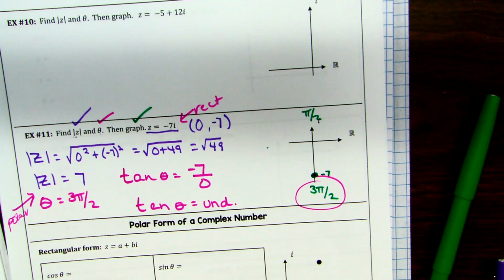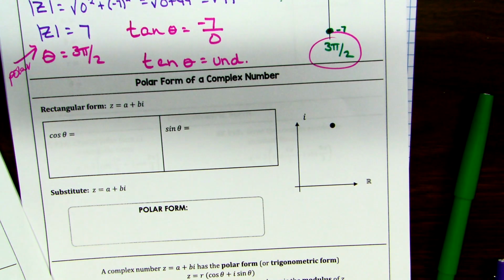What we're going to do now is put all of it together, just like on Friday. Guys, I hear some talking. You should be paying attention.